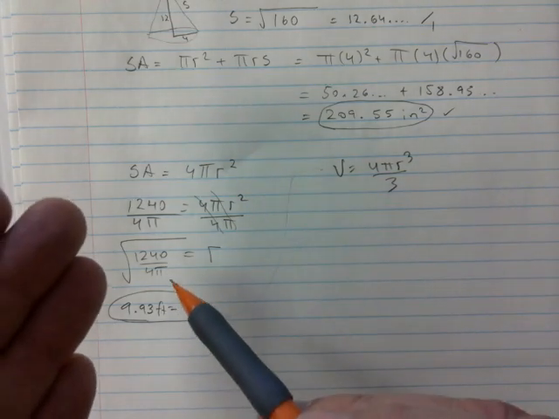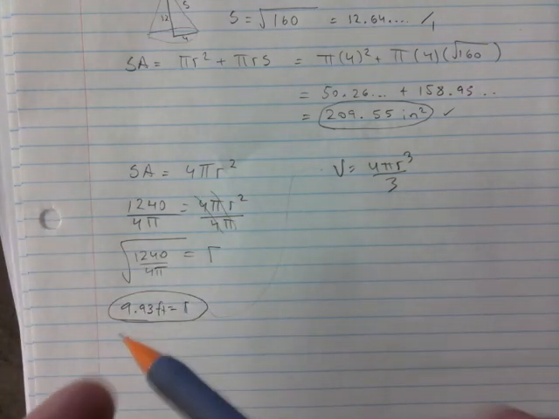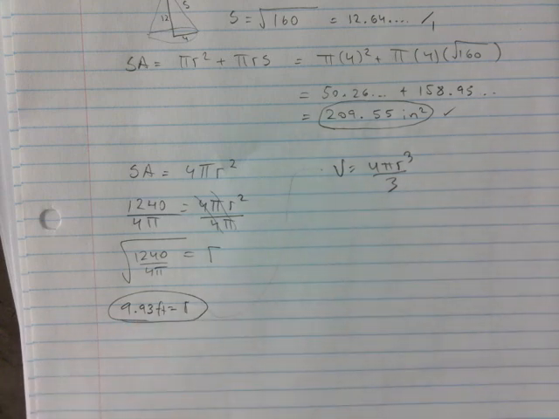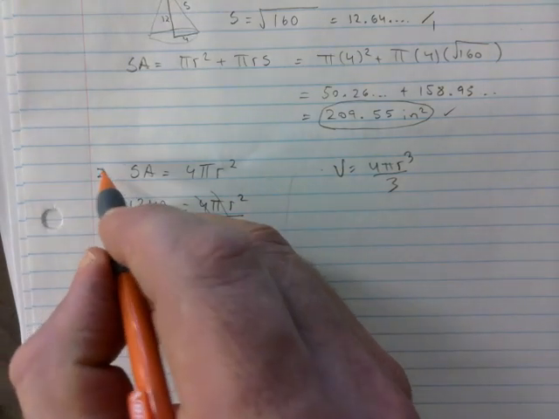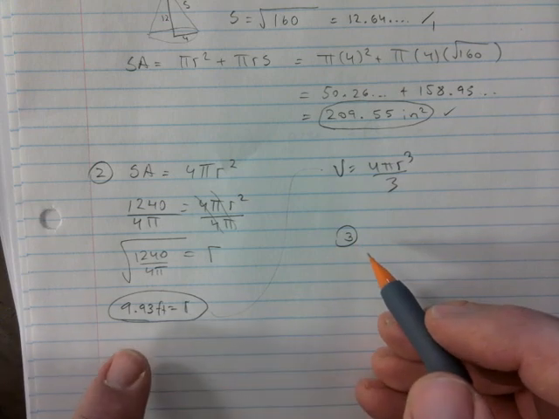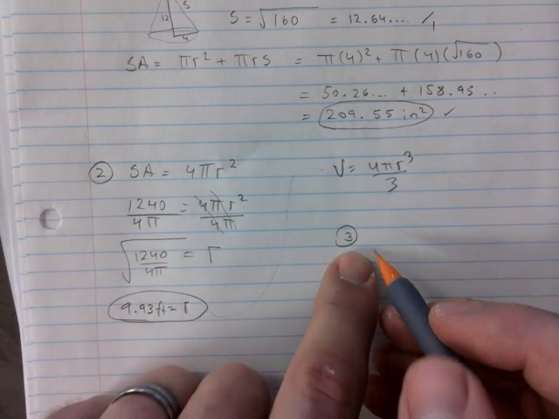If it's A, find the radius, and then B, find the volume, it's okay to round, and then use your rounded answer for volume, right? So keep that in mind. This was question 2. Okay, and then question 3, it asks us to convert, right?